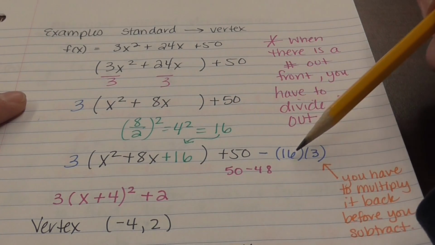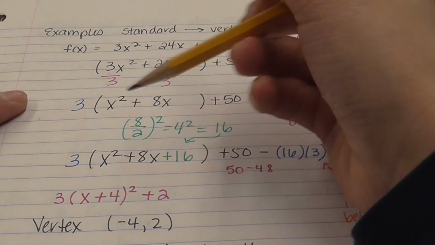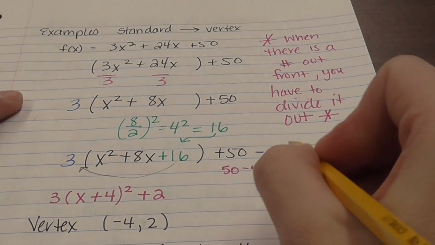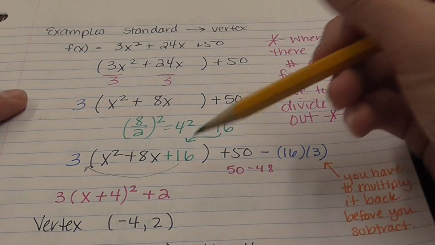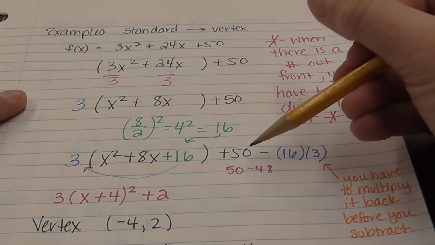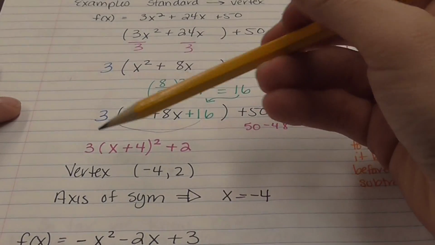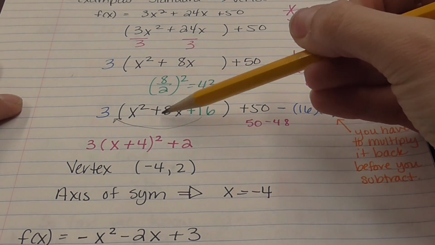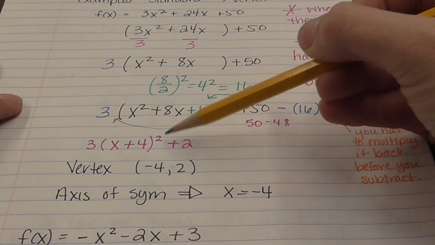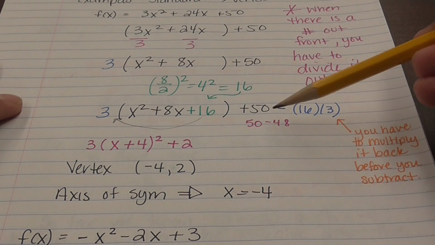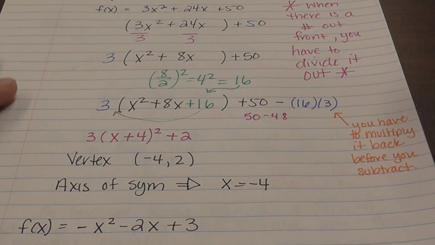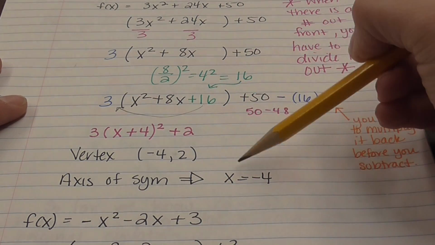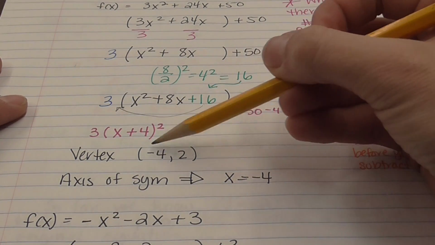But before I go subtracting it off over there, I have to take that number, multiply it times this one, and then subtract it over here. So 16 times 3 is 48, so 50 minus 48. And I know that this is just x plus half of that number 4, that quantity squared, and then plus 2, because 50 minus 48 is just 2. I can easily see my vertex is at -4, 2, and my axis of symmetry is going to be at x equals -4.